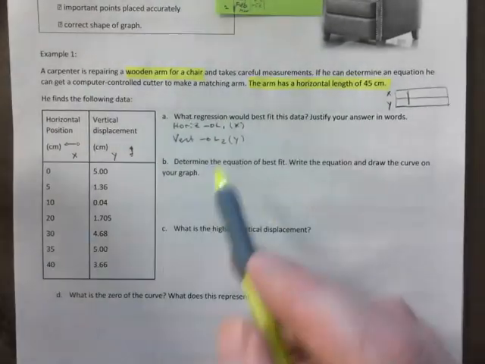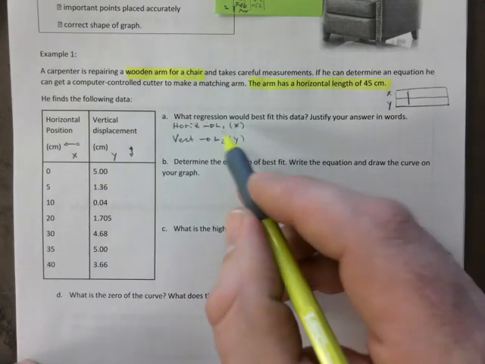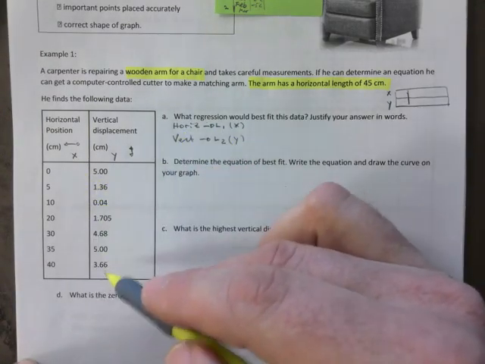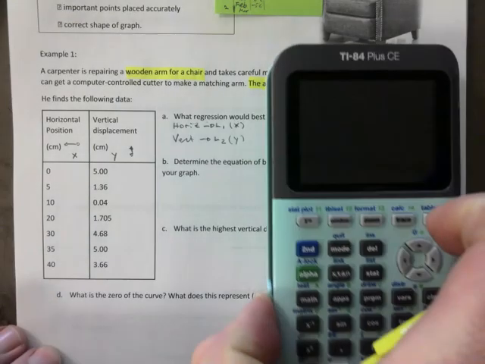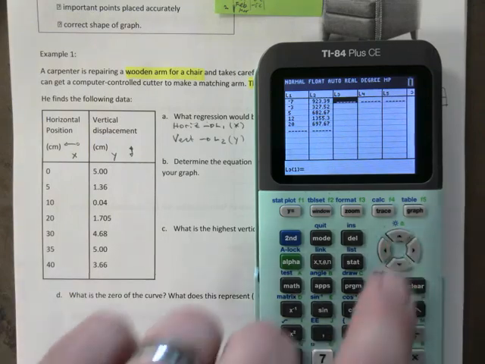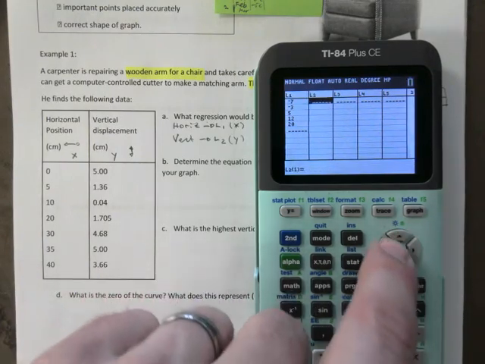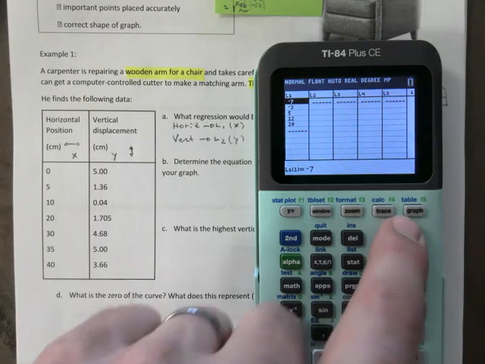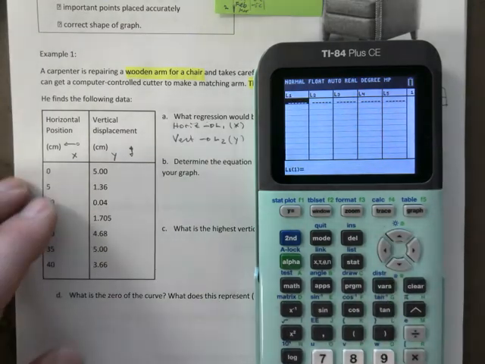So let's answer this question. What I would suggest is let's put both of these points into L1 and L2 and see what the scatter plot looks like. So let's go ahead and do that. You can beat me to it. You've got the texting fingers. As if I don't text, right? I'm just not as fast as you guys.